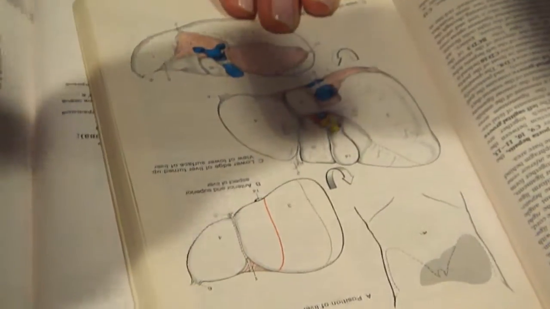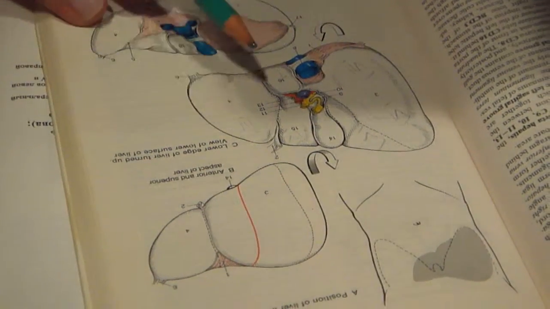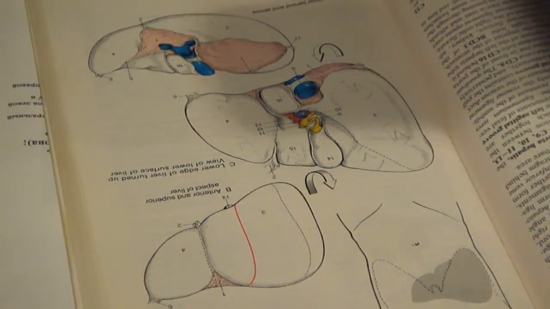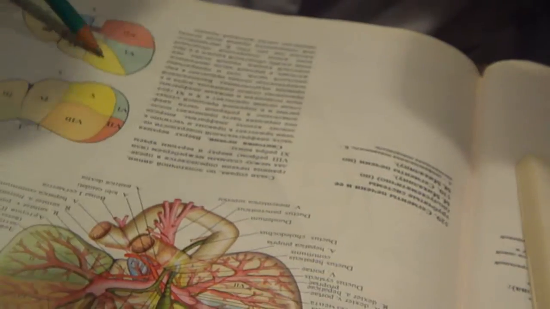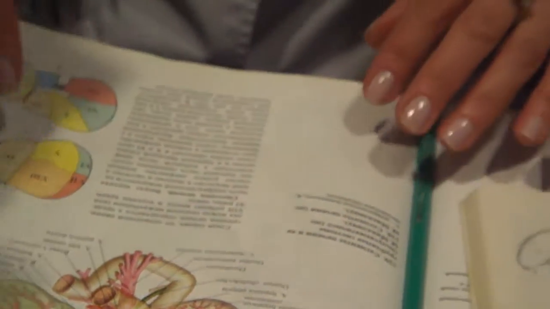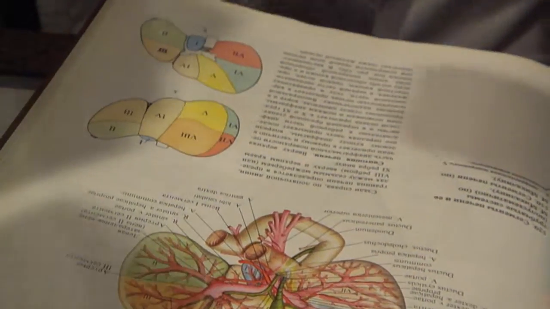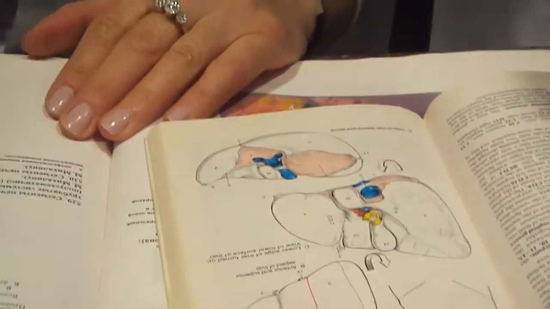The 8th segment is not visible here, because the 8th segment on this surface is not visible. 8 is visible here. 5, 6, 7. 8 is visible here, so great segment. It is conical in shape, and it disappears on the inferior surface when you see from inferior.